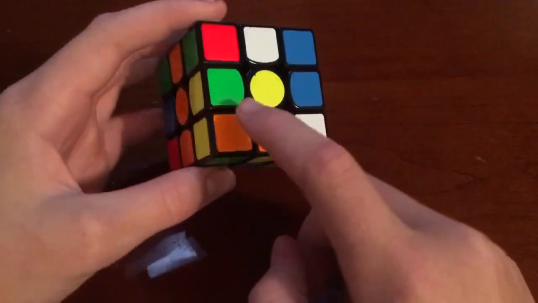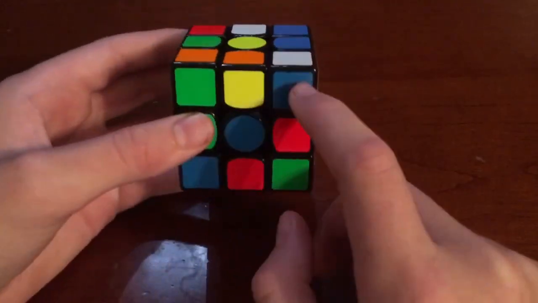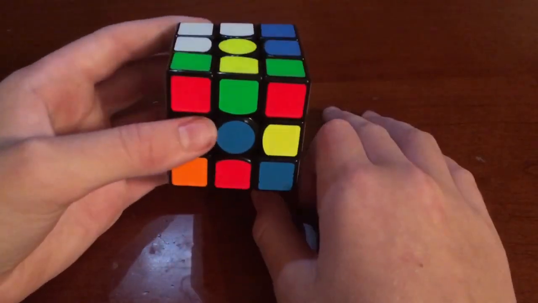With this example, we can see that we have a bad edge here, here, here, and here. And all we have to do to put those on the front layer is L and then D prime, and then we can do that.